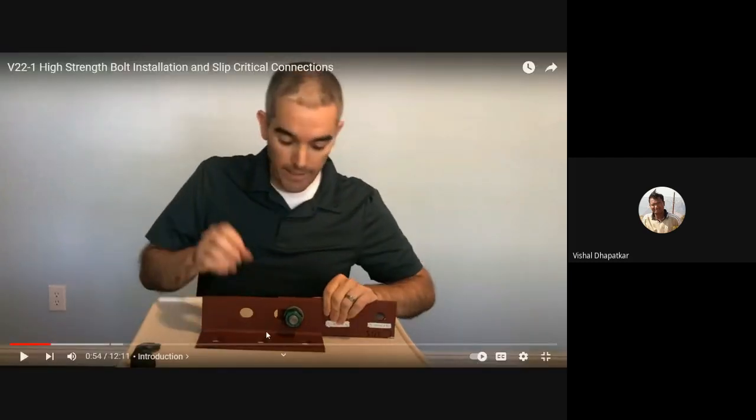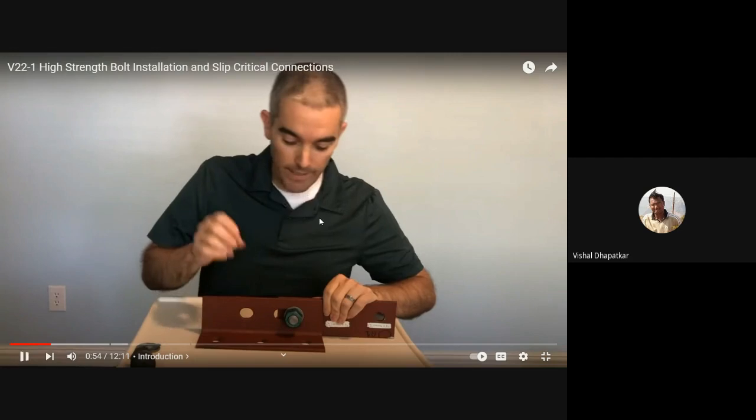Okay. So as seen in this video, you can see that the holes are slightly oversized, bolts are placed, and the nut is tightened, but not completely. And when there is a slide between the two surfaces, so this can be one of the beams, and this can be your gusset plate. When there is a slide between the plates, the bolts get borne against the surface of the plate or the web. By that bearing, or due to that resistance, the load is transferred to the other member.